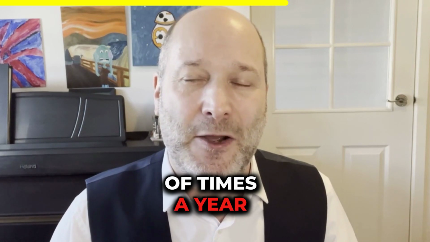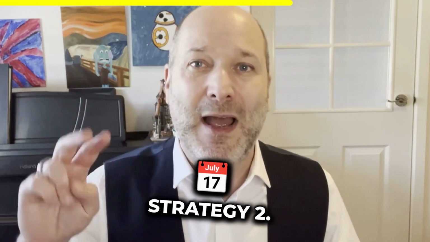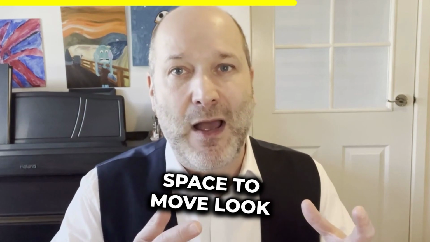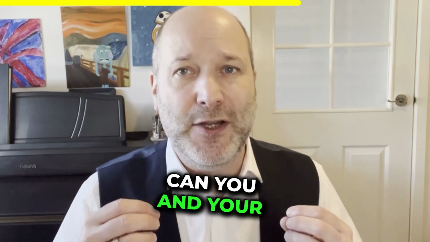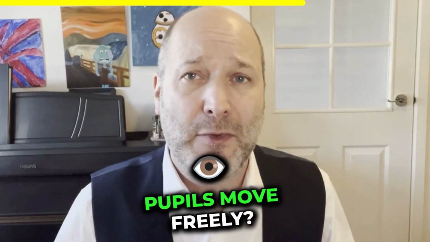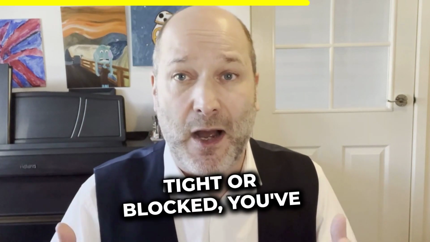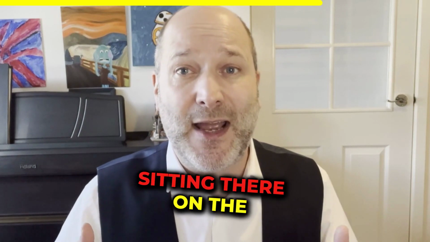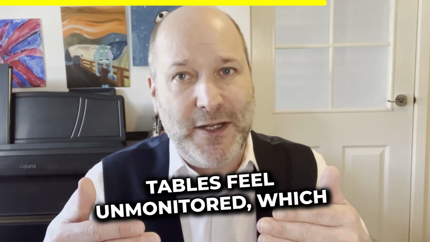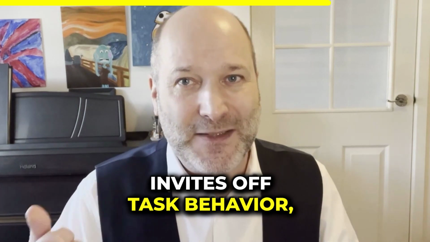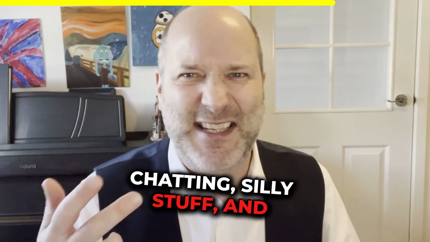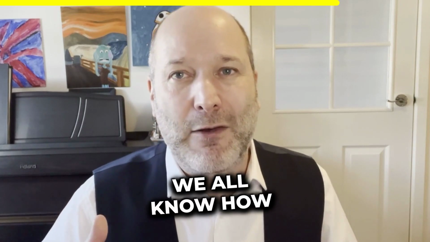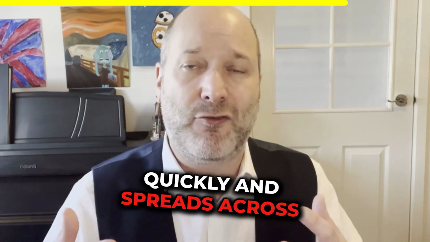Anyway, moving on to strategy 2, space to move. Look at your table layout. Can you and your pupils move freely? If gangways are too tight or blocked, you've got a serious problem. If you can't walk to the back of the room, the students sitting there on the tables feel unmonitored, which invites off-task behaviour, chatting, silly stuff, and we all know how low-level behaviour grows quickly and spreads across the room.